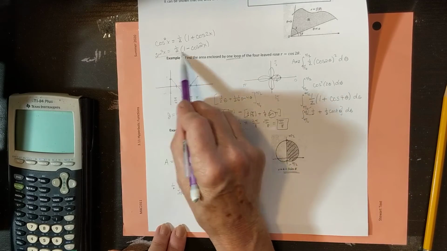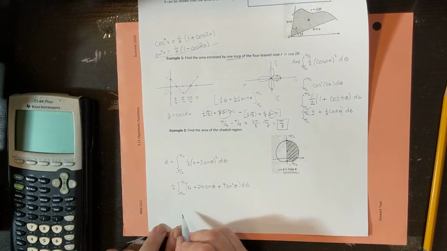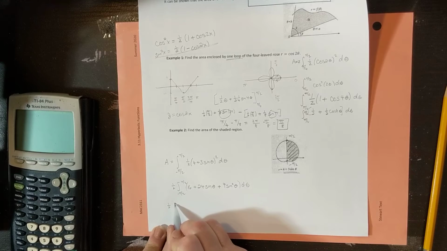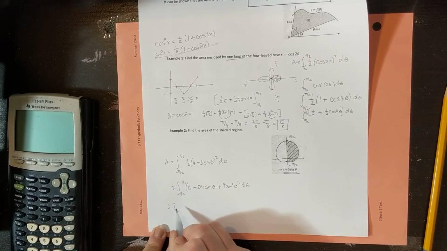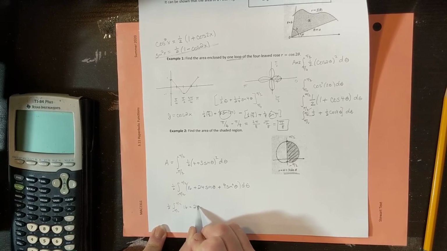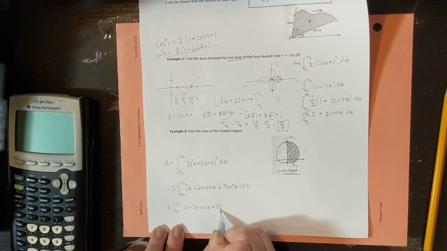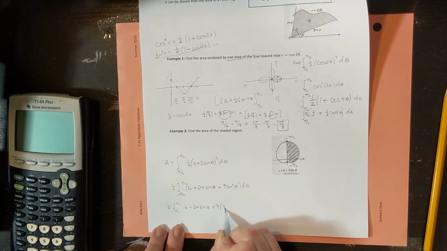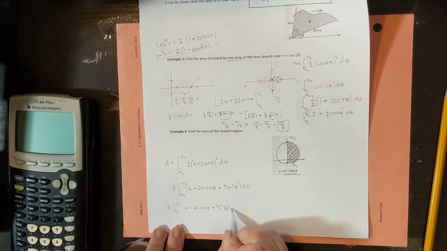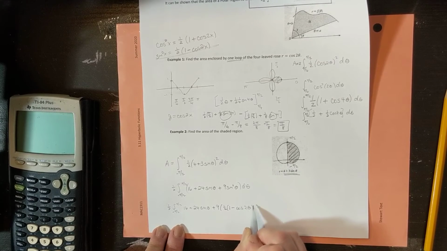I'm going to use this same identity again to help me out. So this is going to be 1/2 integrate negative pi over 2 to pi over 2, 16 plus 24 sine of theta plus 9 times 1/2 times 1 minus the cosine of 2 theta.